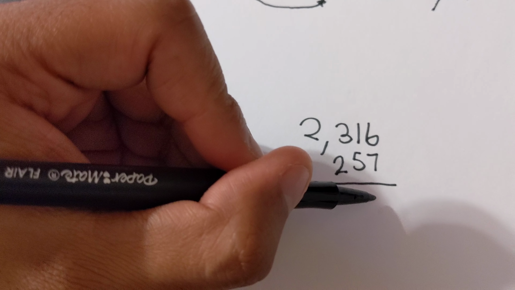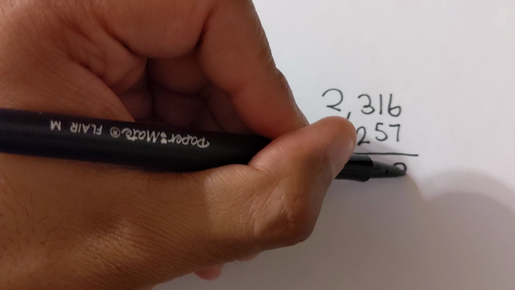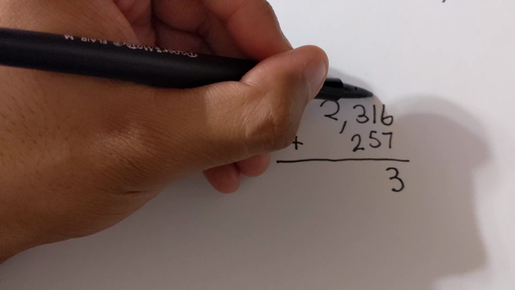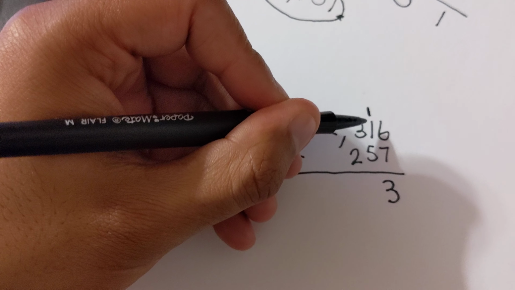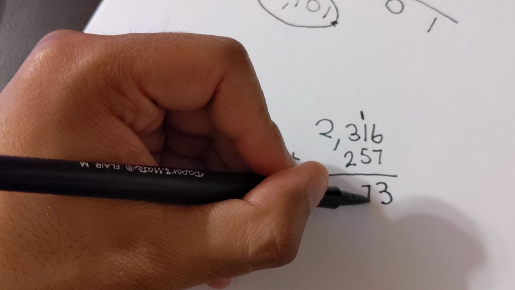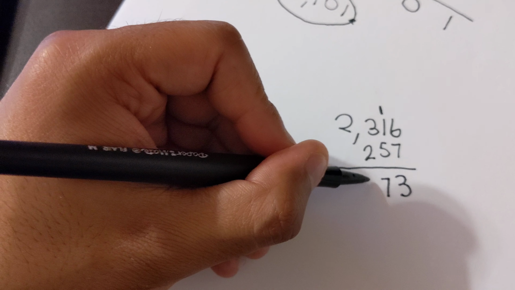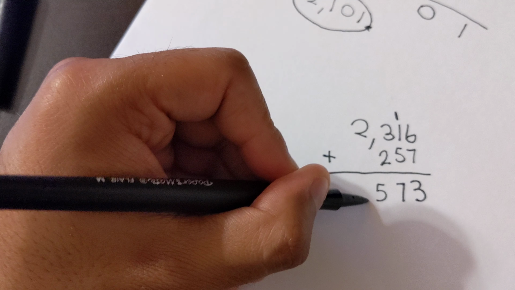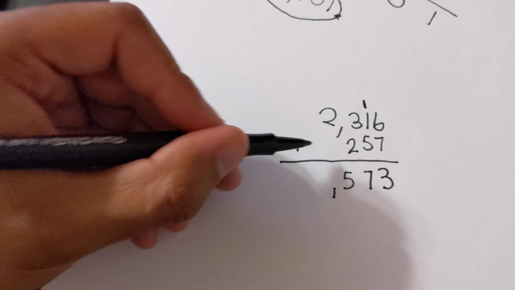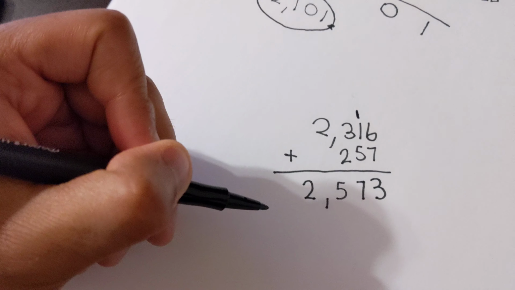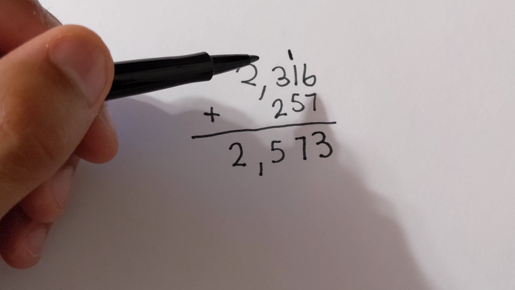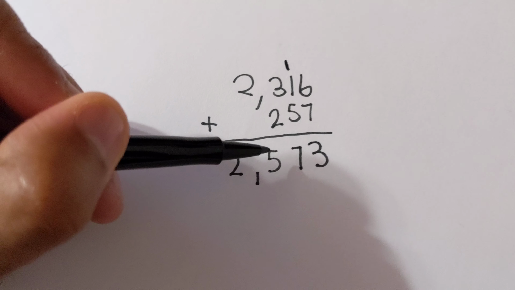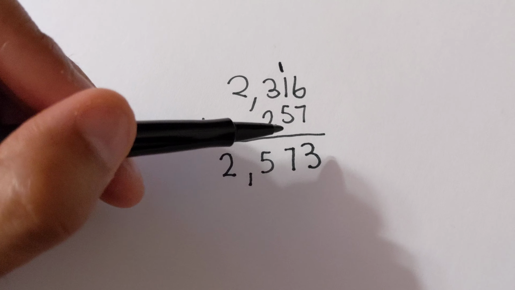Well, I know that that's 13, and I can only keep my 3 in the 1s and regroup my 10s. So now I have 5 plus 1 plus 1 and I know that to be 7. And then 3 plus 2 is 5. Bring down my comma. And 2 plus nothing keeps me at 2. So by adding those two numbers together, I now know that there was a total of 2,573 people who left the fair.